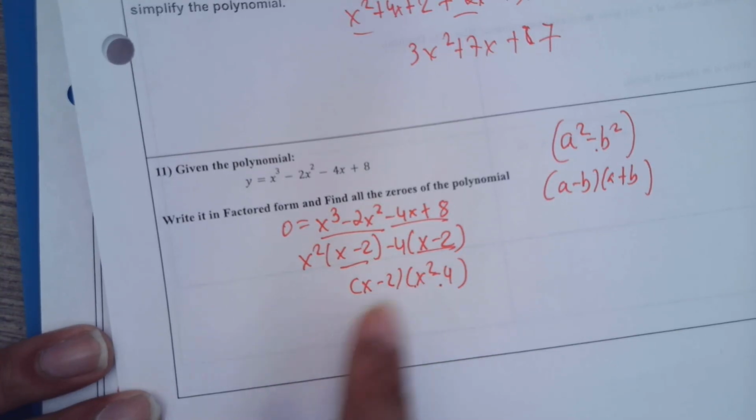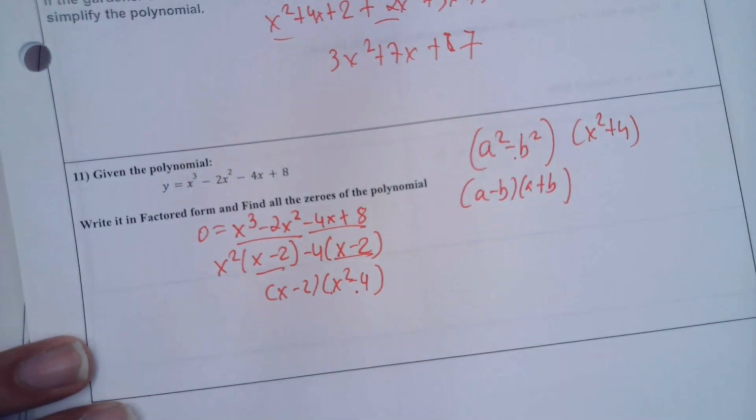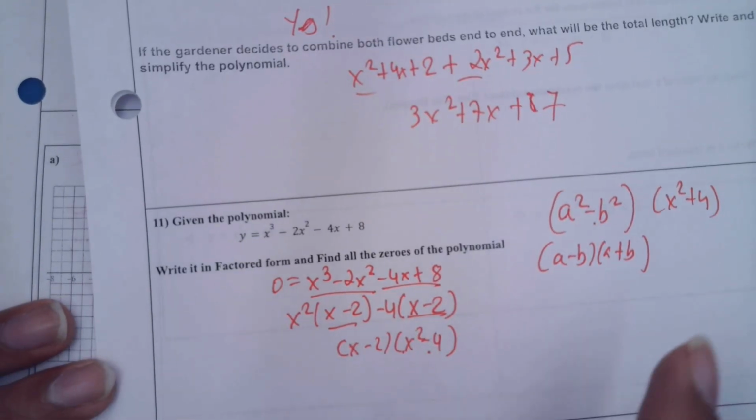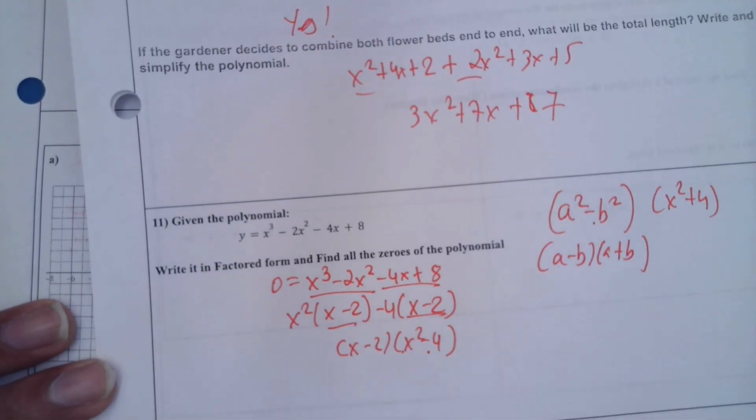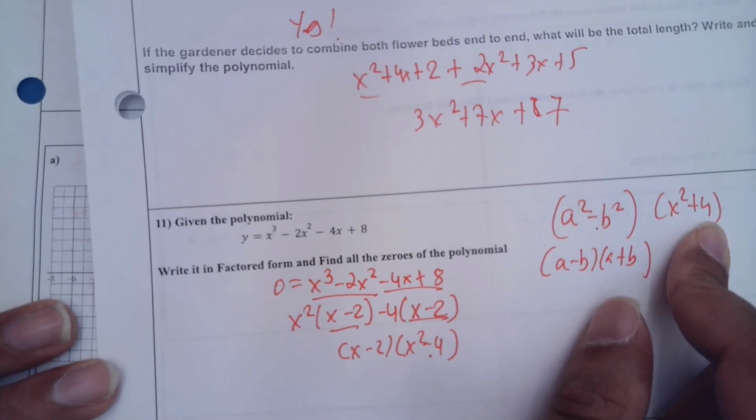If it's difference of squares, you can do that. What if this had been x squared plus 4? I would not have been able to do that, right? This would have been it: x minus 2, x squared plus 4 would have been my answer, because it's a sum of squares, and there is no real factored form of that.